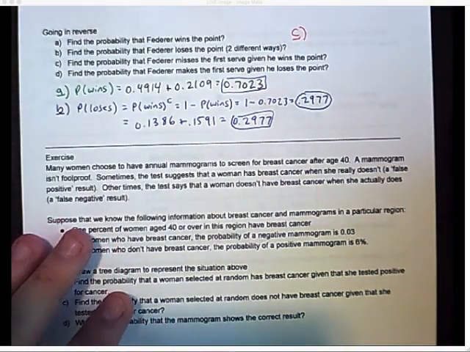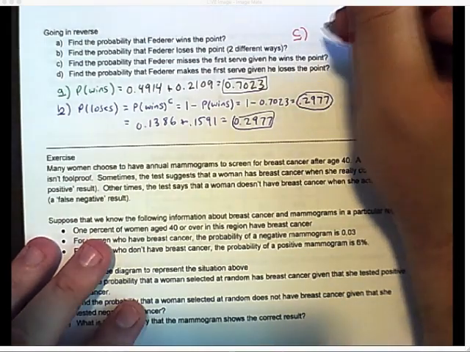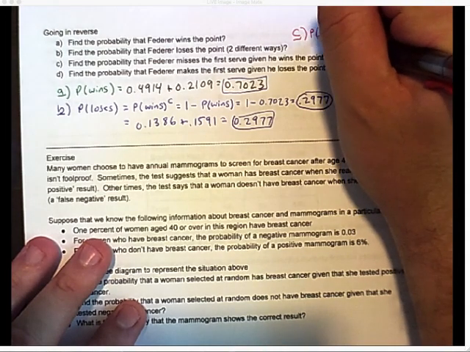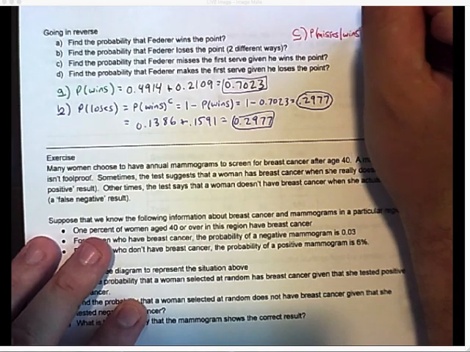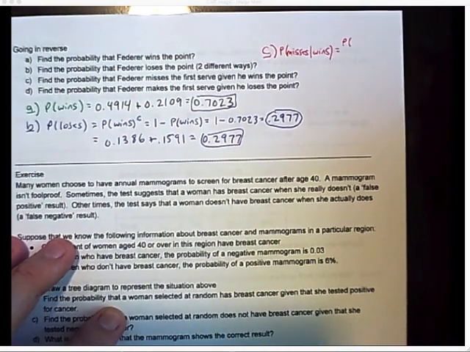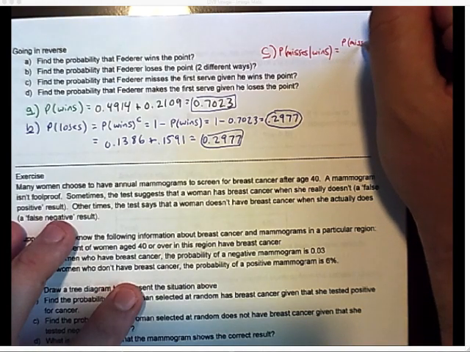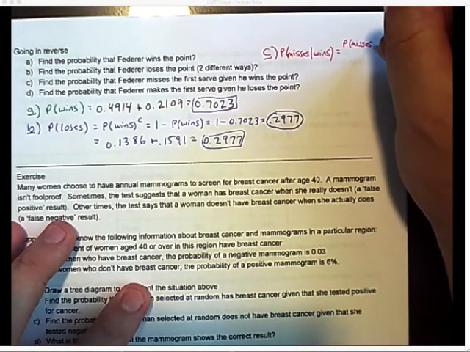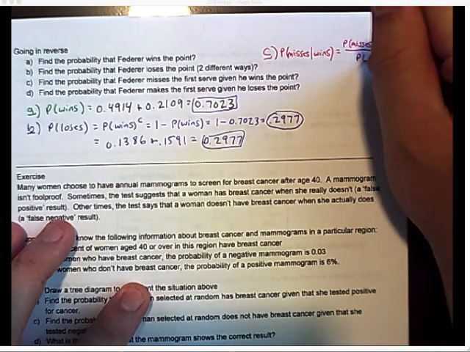Part C. It says, find the probability that Federer misses the first serve given that he wins the point. So let's write this the correct way. Find the probability that he misses given that he wins. All right. So since this is a conditional probability, but it's not one that we were given, we have to do this a little bit different. So let's use the formula. So in this conditional probability, these two events are misses and this is wins. So in the numerator it would be misses and wins over the probability of wins.